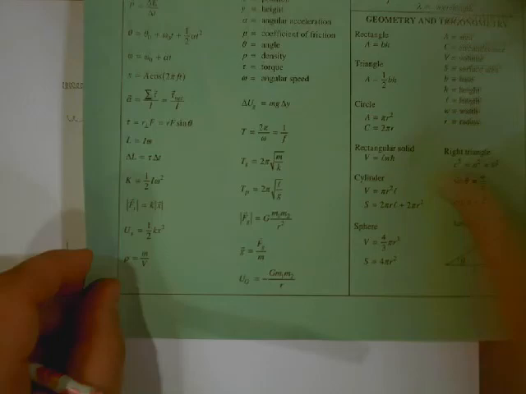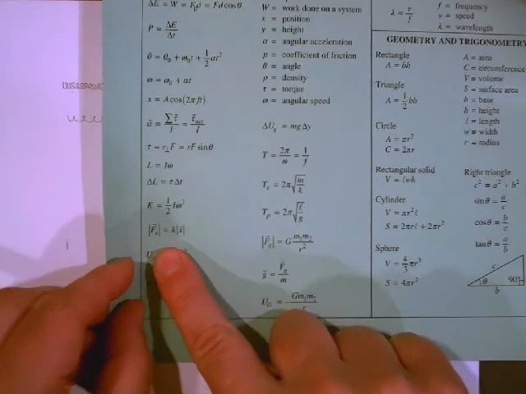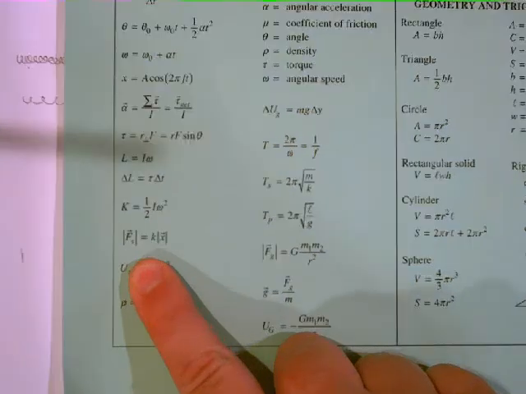Now, if you look on the formula sheet, let me show you. It's right here. I'm going to zoom in.